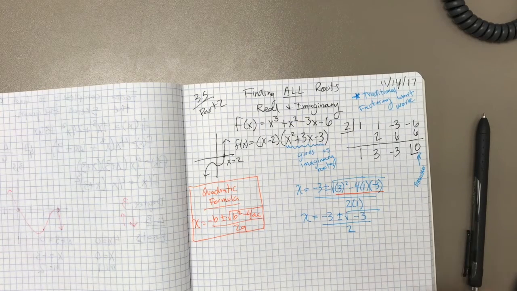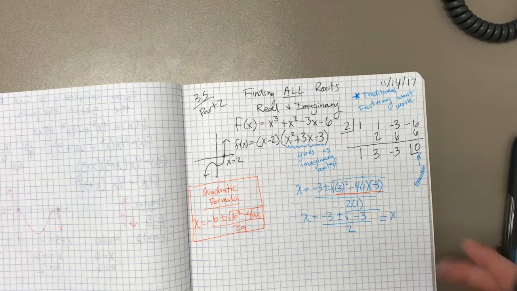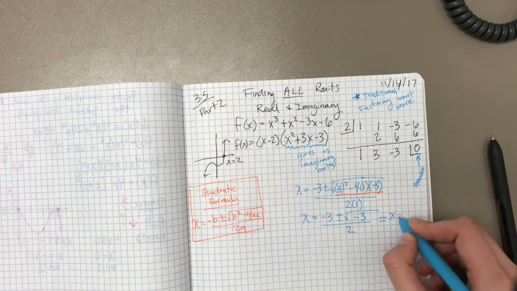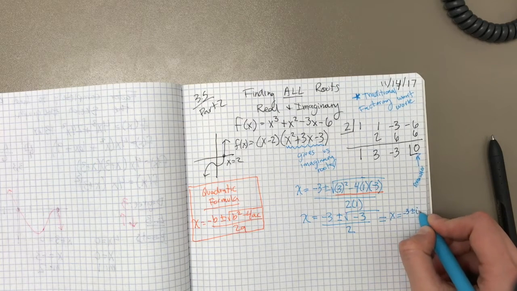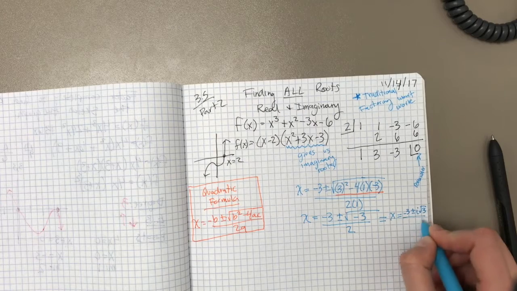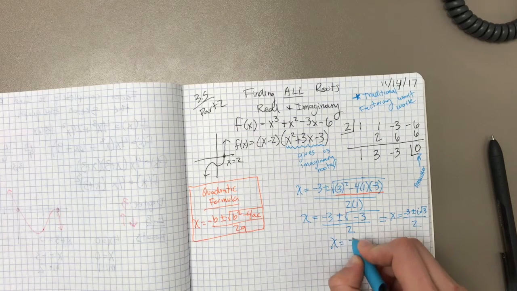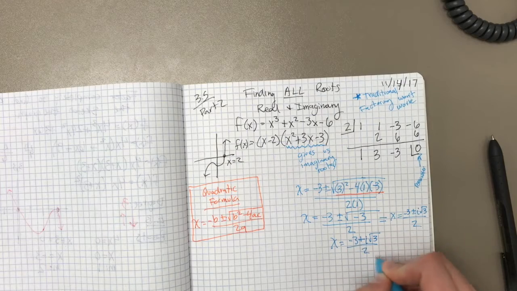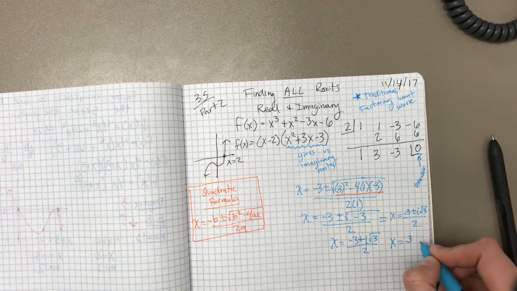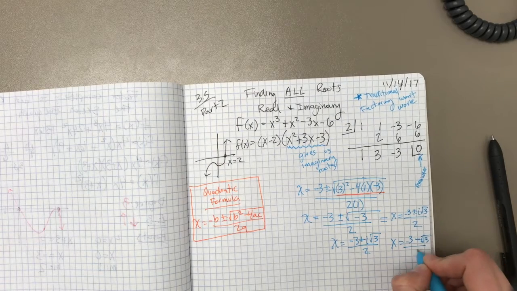Okay, when we have a square root of a negative number, remember that changes into an i. So right now we've got x equals negative 3 plus or minus i square root of 3 over 2. Okay, and we can break this down into x equals negative 3 plus i square root of 3 over 2 and x equals negative 3 minus i square root of 3 over 2.